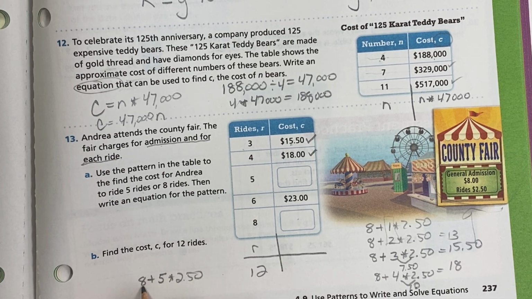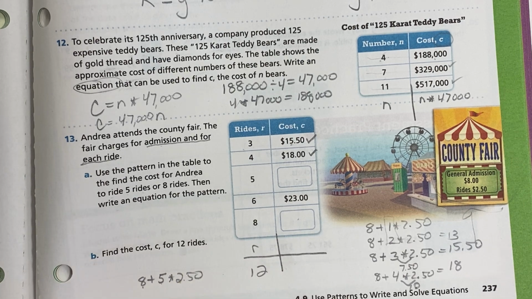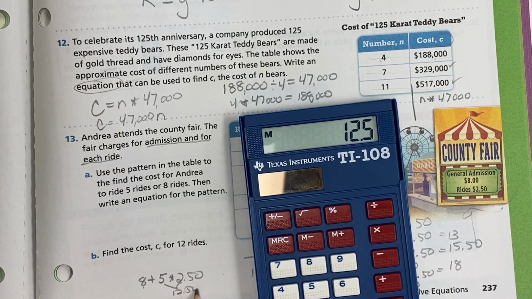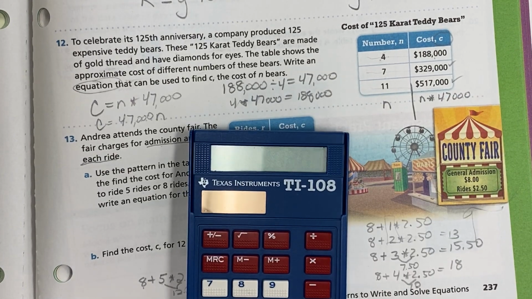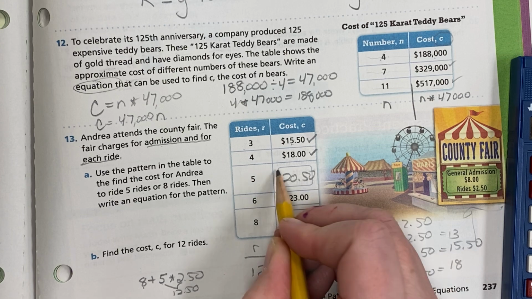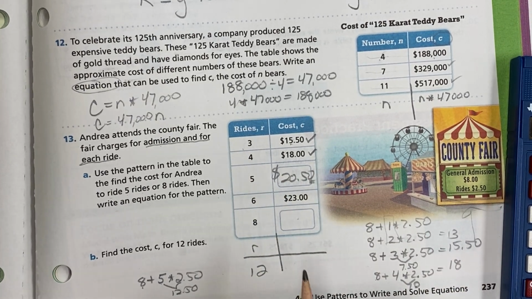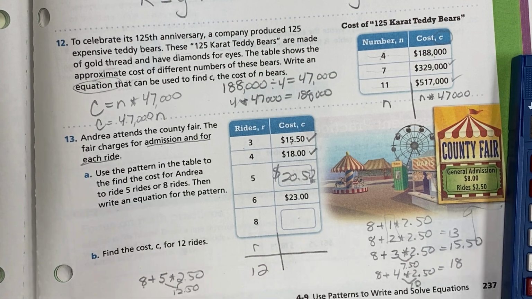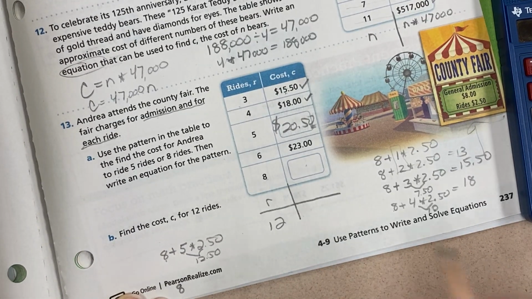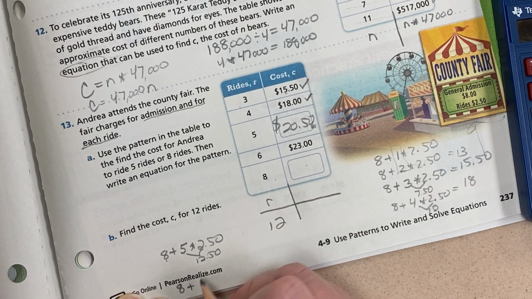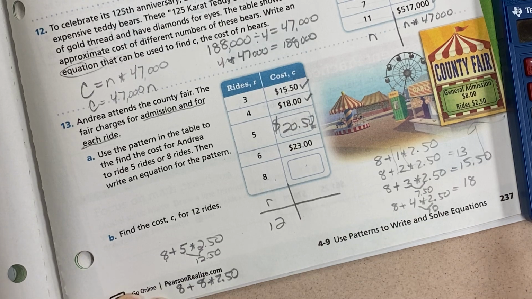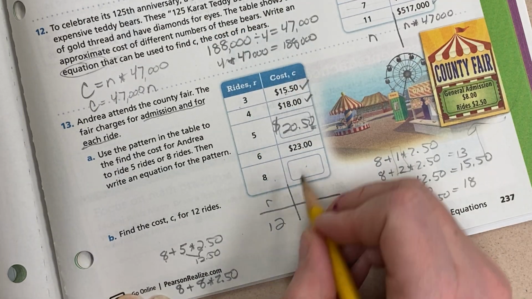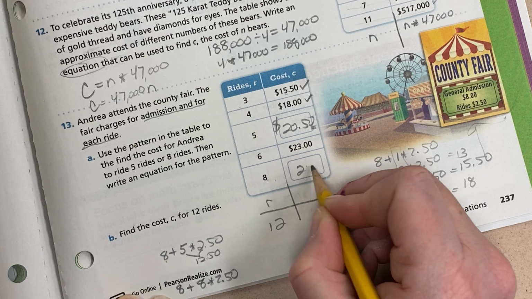So it's $8 to get in, $2.50 per ride. I ride it 5 times. I use my calculator. Hopefully I can type this in correctly. It's going to cost me $12.50 to ride those rides. I have to add $8 to it. So that's going to cost me $20.50. Remember to get that 0 in there. The calculator doesn't do it, but you should because it's money. And then for this one, I'm going to go $8 to get in. Is that off the screen at this point? Probably. $8 to get in plus I'm riding 8 rides at $2.50 each. 8 rides times $2.50 each will be $20. And then my $8 admission will give me $28 cost.